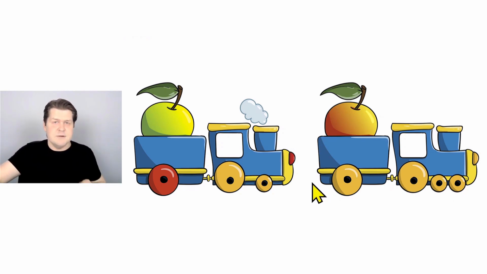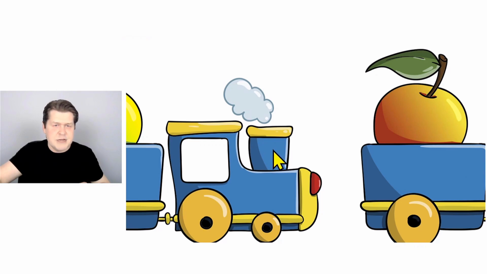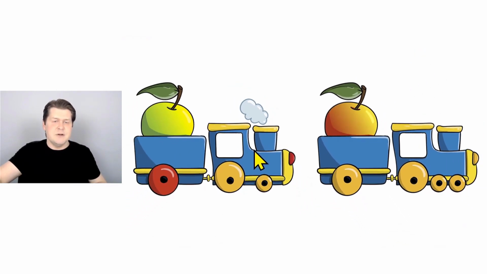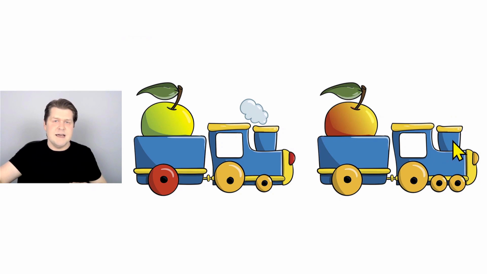And the second difference we saw was that in the picture on the left, we can see a puff of steam coming up out of the chimney of the steam engine or steam locomotive, but in the picture on the right, there is no puff of steam coming up from the smokestack.